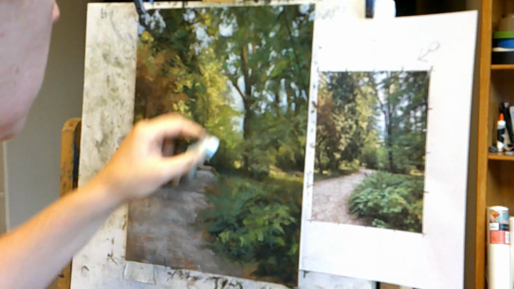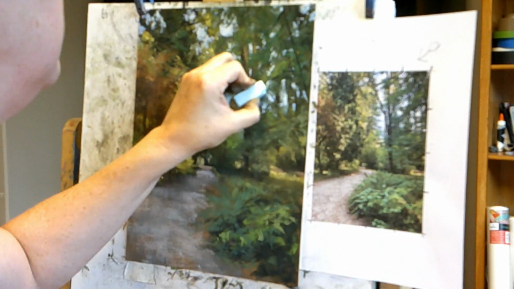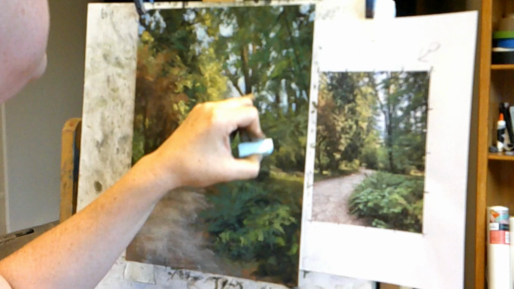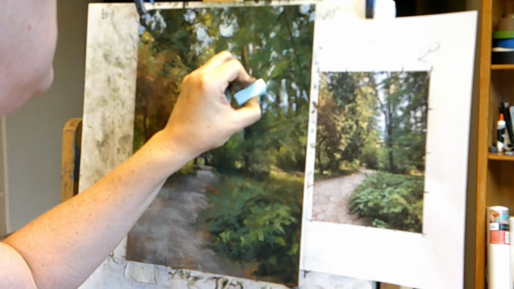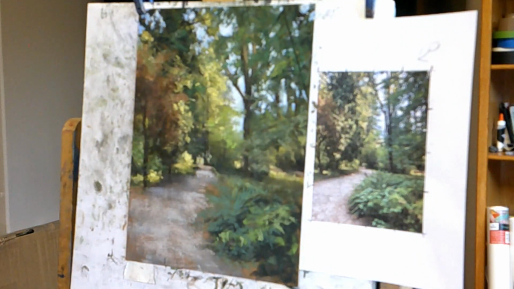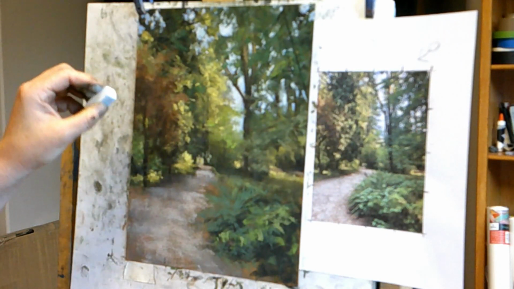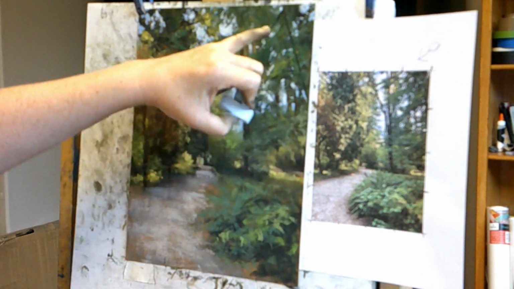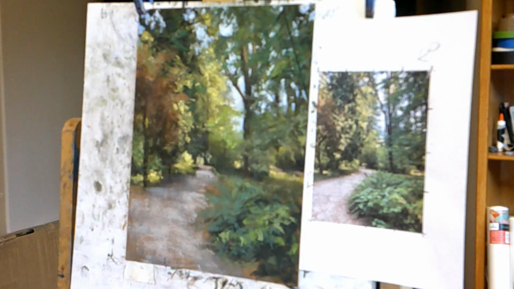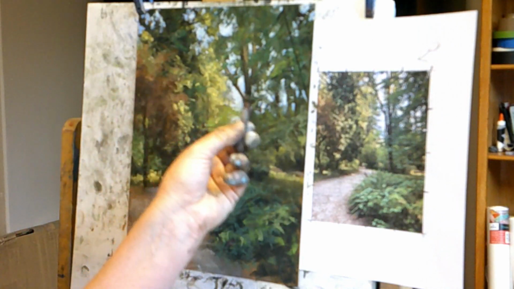Uh-oh, that really just cracked. That's okay. It just means that the pastel is earning its keep. I'm going to come back in with my blue. And what I think I might do is add one more branch back there before I come in with my blue. Because that is always my savior.